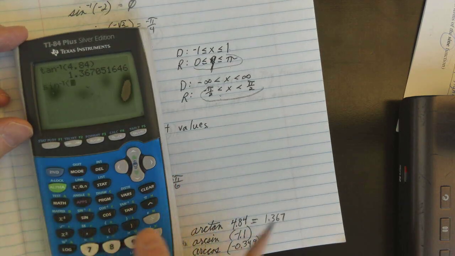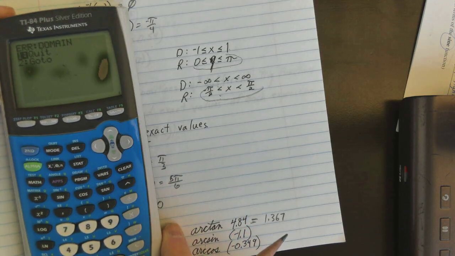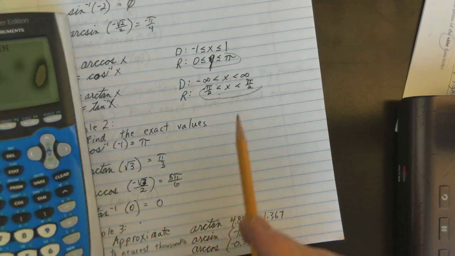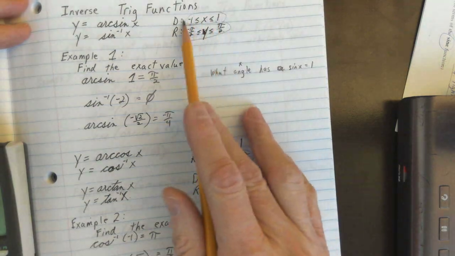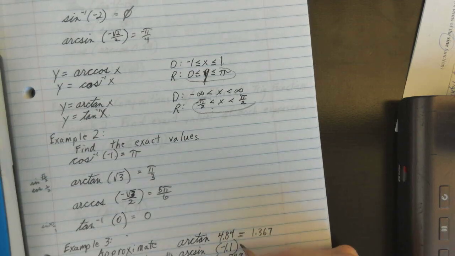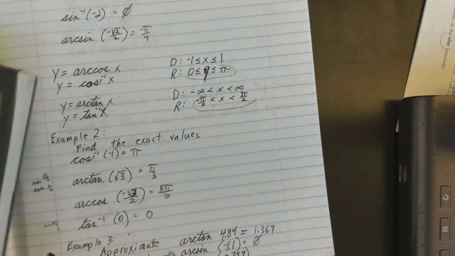Now I'm going to do the same thing for sine. Second sine of negative 1.1. And that is a domain error. Very nice, the calculator tells us it's a domain error. Negative 1.1 is not between negative 1 and 1. So we'll just write that.